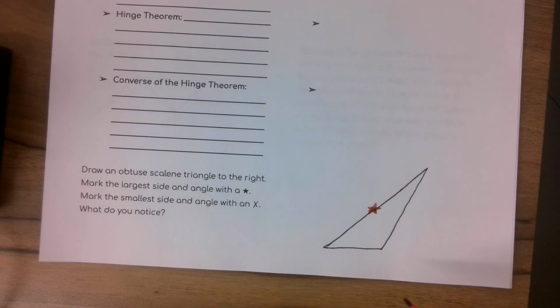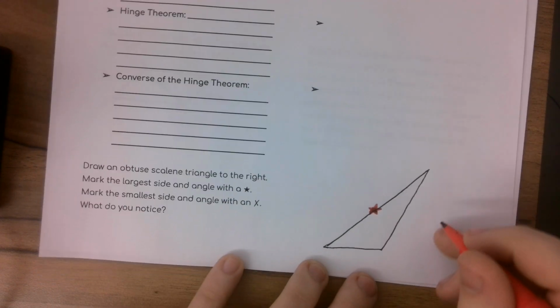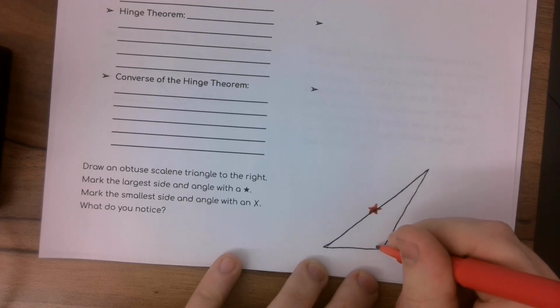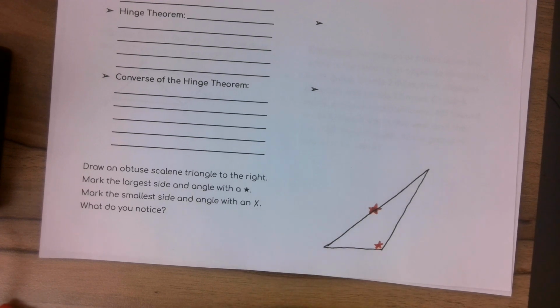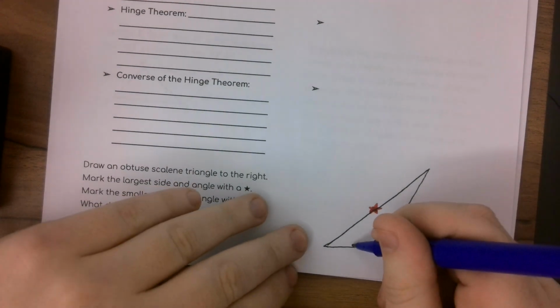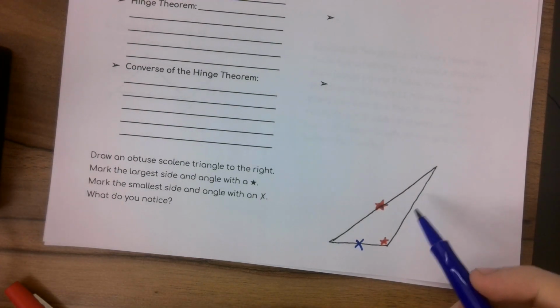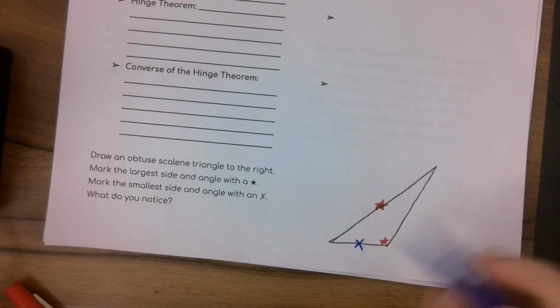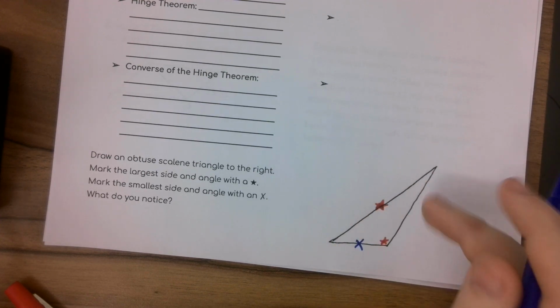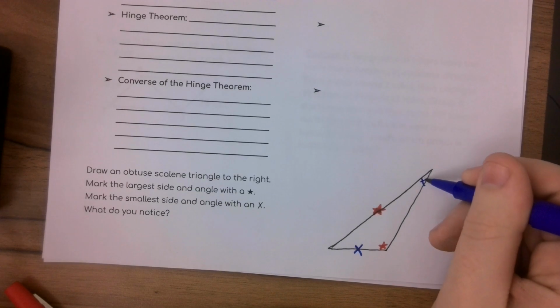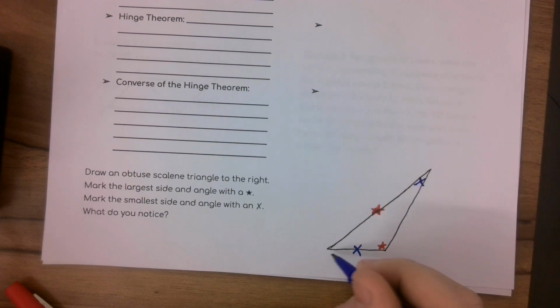The largest angle is the obtuse angle for sure. Like, look at how small these acute angles are. So there is the largest angle. I made the smallest side, this one down here, so I'm going to mark that with an X. It's sort of tough to tell which one's the smaller angle, though. You can use a protractor if you'd like, but I think that just by the way I drew this triangle, this angle up here is barely smaller than this angle down here.